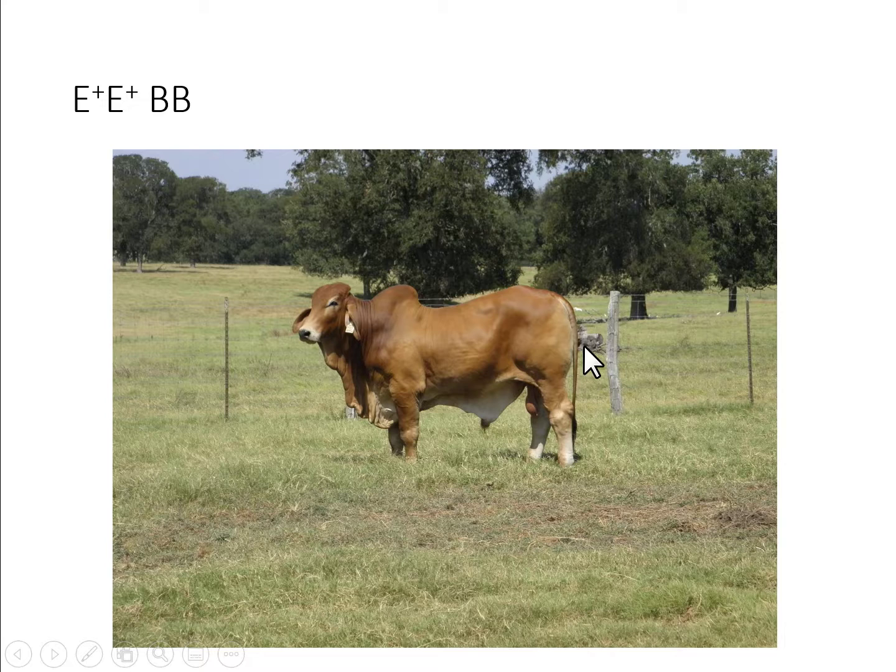So here again we see a red Angus bull, so we have E+, giving us that red base color, and then big B, that causes the black nose, feet, and tail.